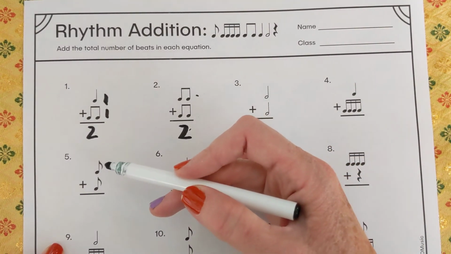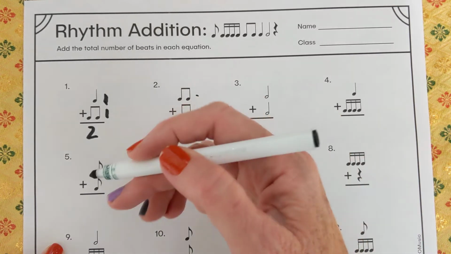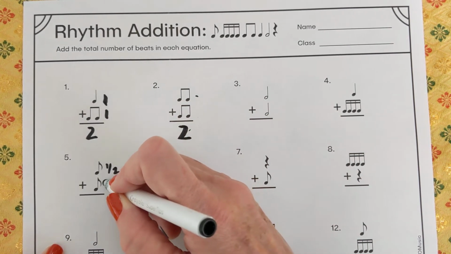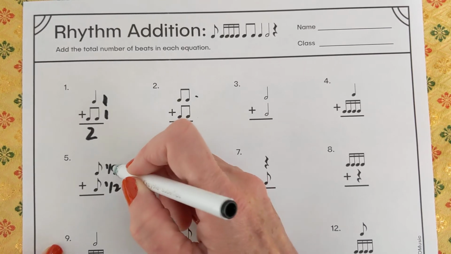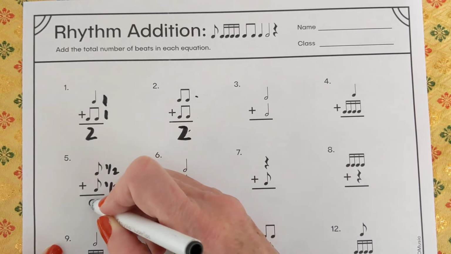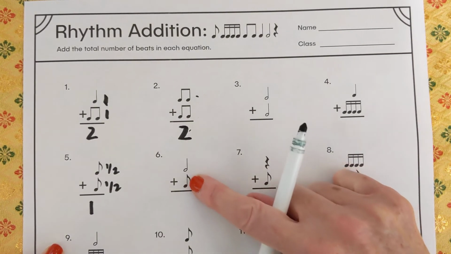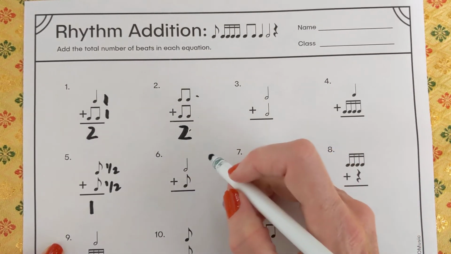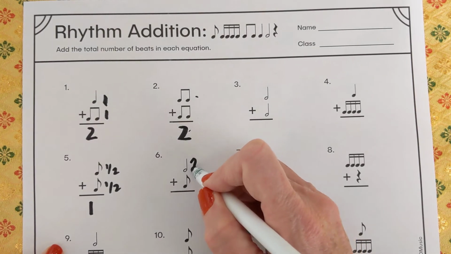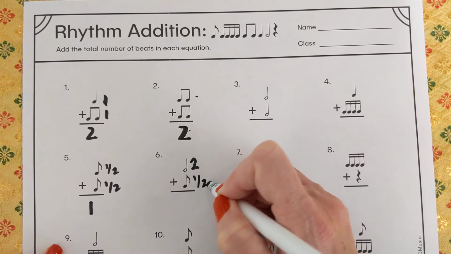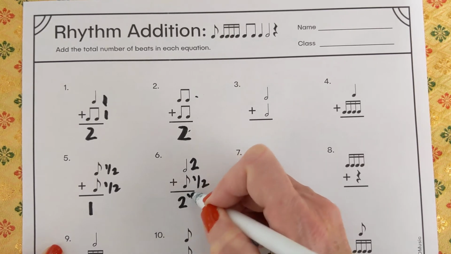Let's look at this one. Now, this gets a half a beat. So you could mark that if you wanted to, like you can make that a little half beat and a half beat. What's a half plus a half? It's 1. Look at this one. This is tricky. This half note gets 2 beats, and that single 8th note gets a half a beat, and the answer would be 2.5.